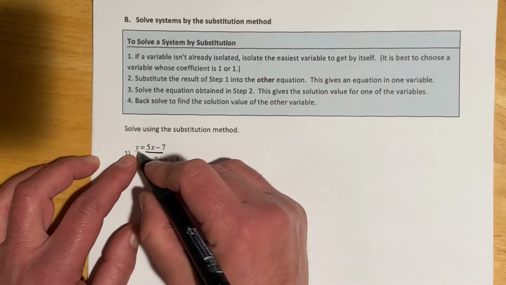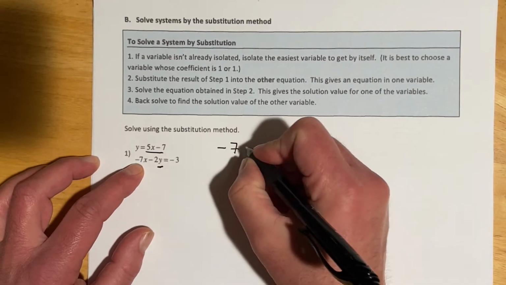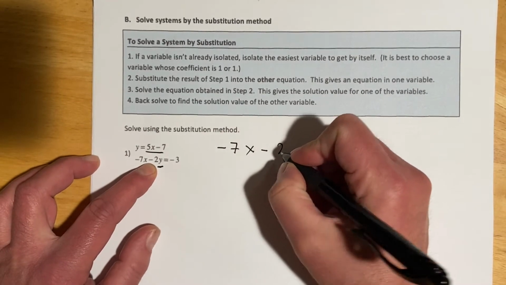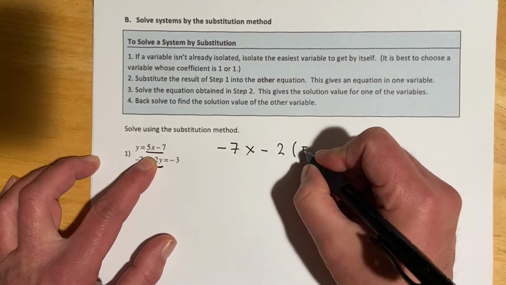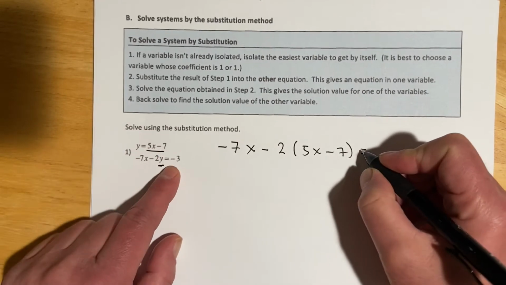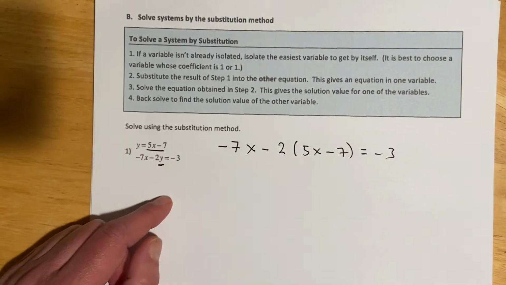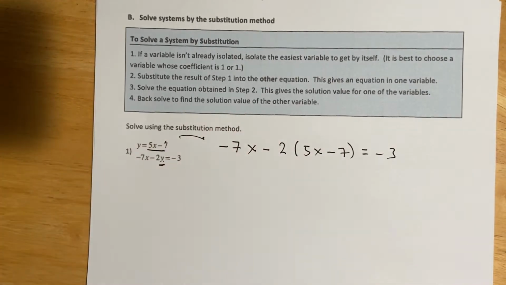So here they're saying that y equals 5x minus 7. So what I'm going to do is take this equation, 7x minus 2y, and instead of having 2y, I'm going to have minus 2 times that 5x minus 7, because that's going to stand in for the y. And now that equals negative 3. So that's the substitution, we're substituting this equation into that one. And then we just solve it for x.